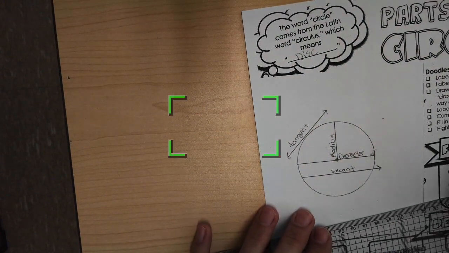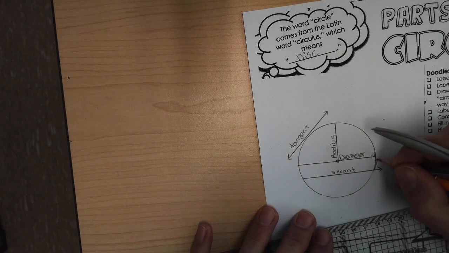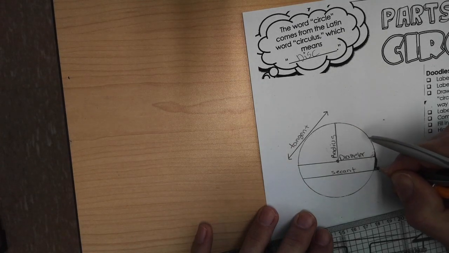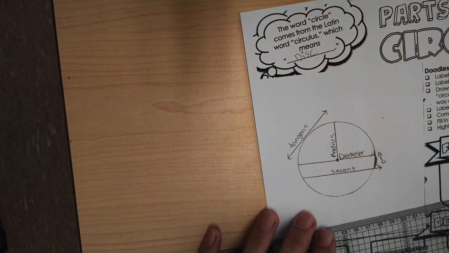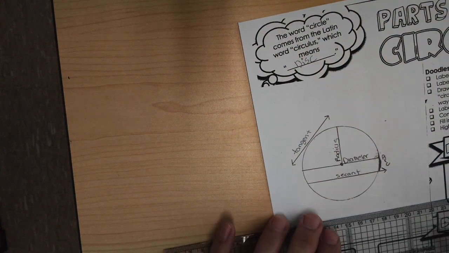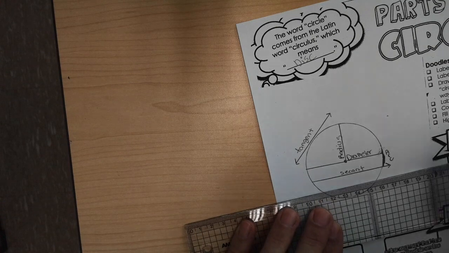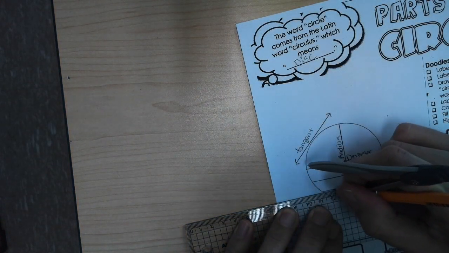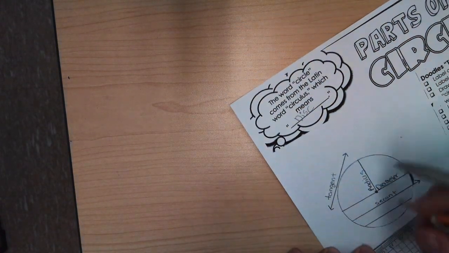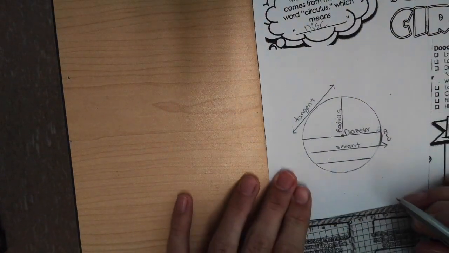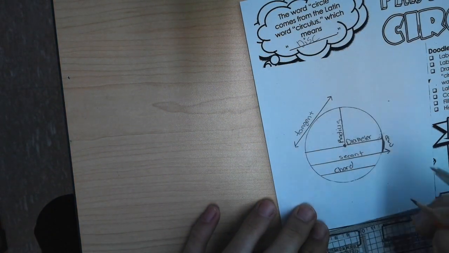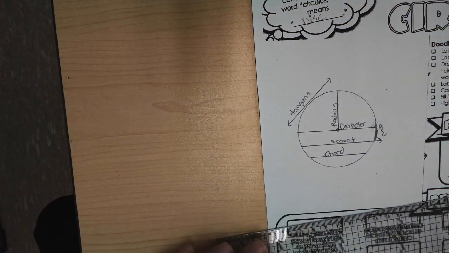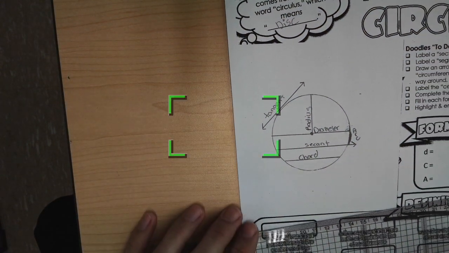The next part we want to label here is an arc. Okay, so the next thing we want to label here is a chord. A chord goes through the circle but does not pass through the center, and it does not intersect the circle.